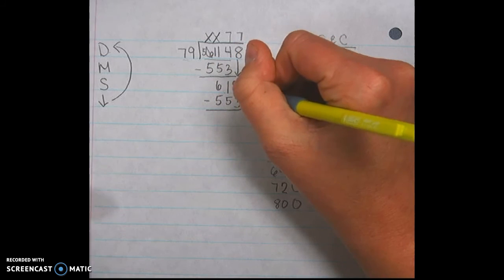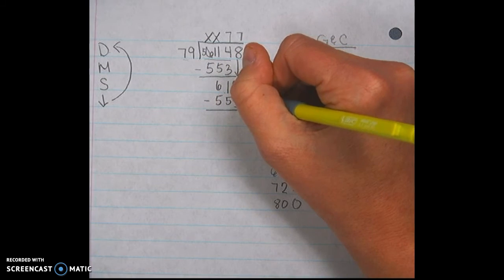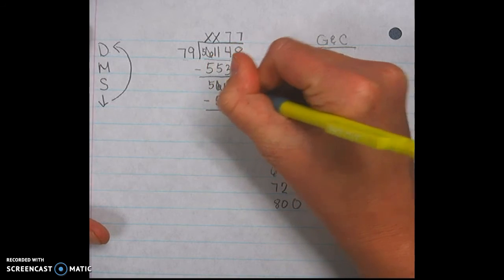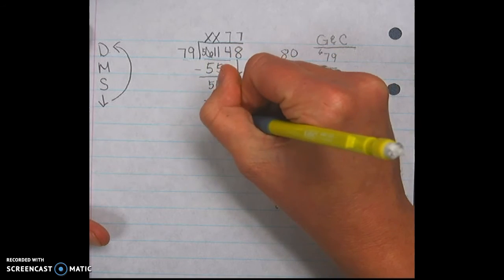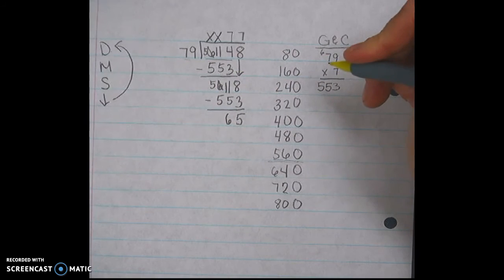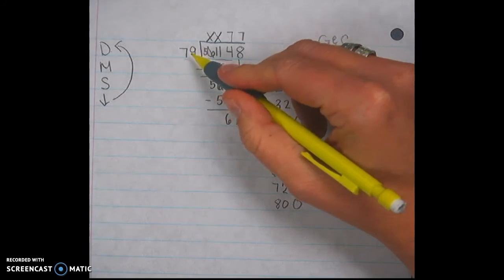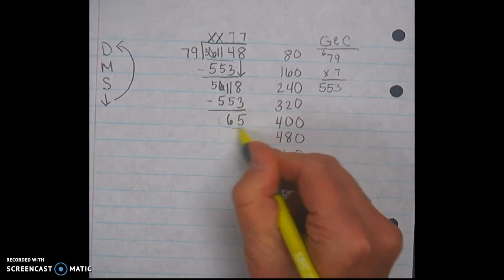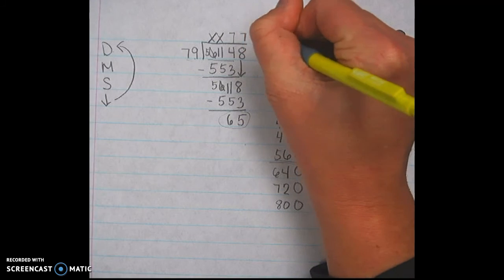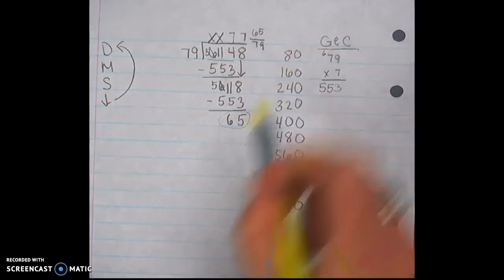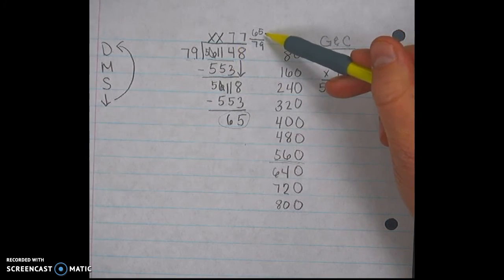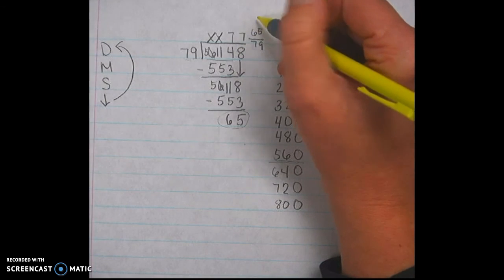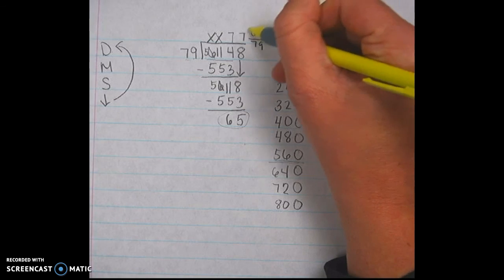Now I'm going to subtract. I have 8 minus 3 would be 5. I have to once again borrow, and I end up with 11 minus 5, which would be 6. And if my answer down here is less than my divisor, I have no other numbers to bring down, so my 65 becomes my numerator, and my 79 is my denominator. So my answer is 77 and 65/79. Because in 5th grade, we make sure that we represent our quotient and our remainder as a fraction.